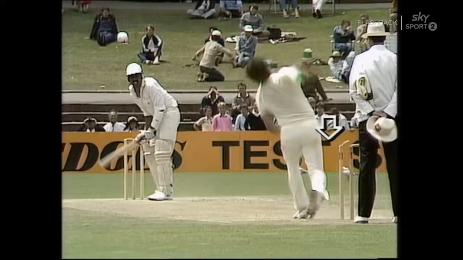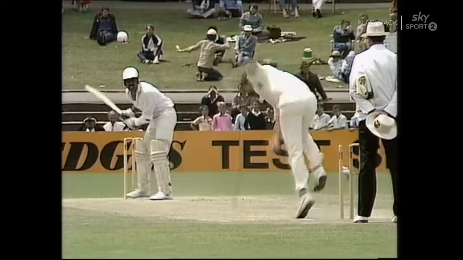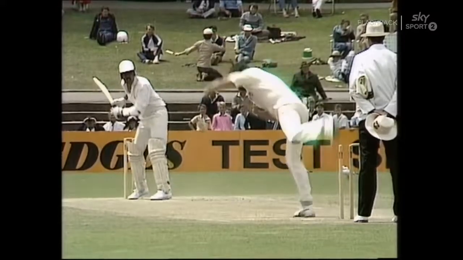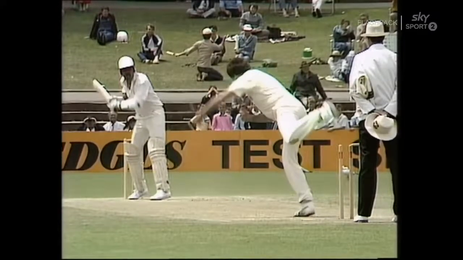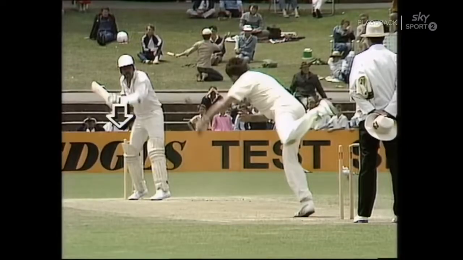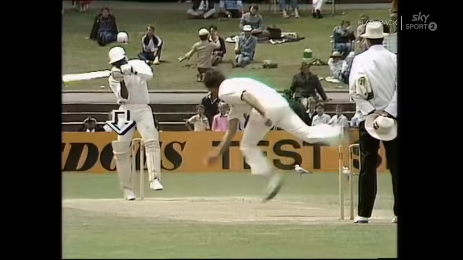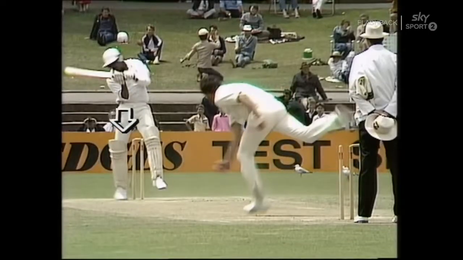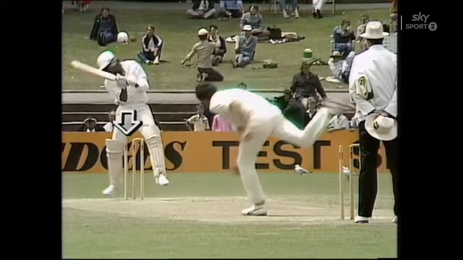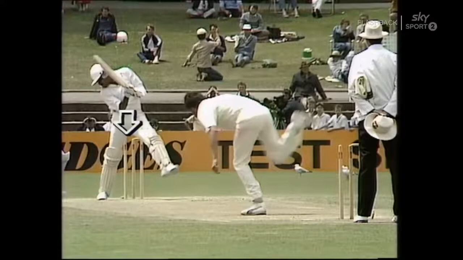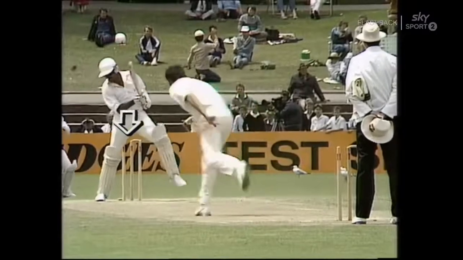Right now, Hughes delivers the ball, and just a fraction of a second later, you'll see the bail at the keeper's end. There it goes now. The bail at the batting end goes off. Before the ball has even reached Kapil Dev, you can see now that the wicket is unmade. The bail is, in fact, just about now. It hits the ground before Kapil Dev's foot hits the ground.